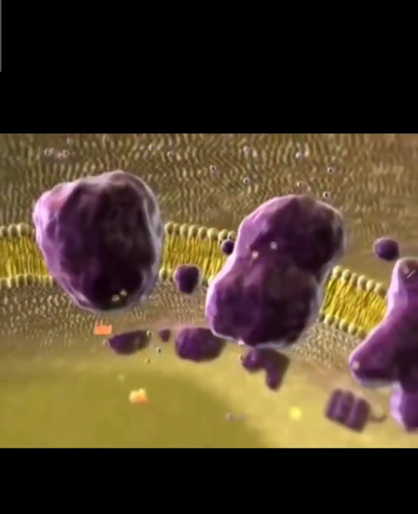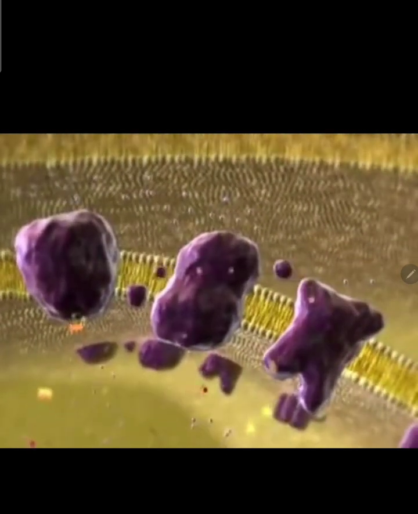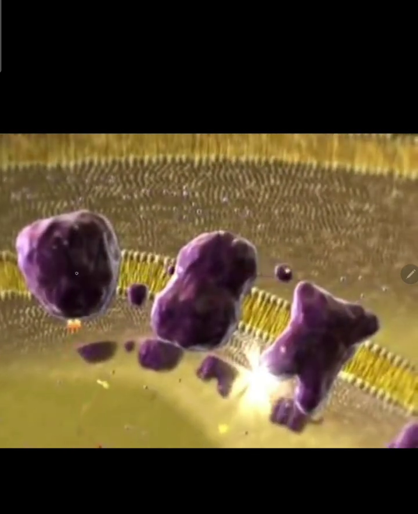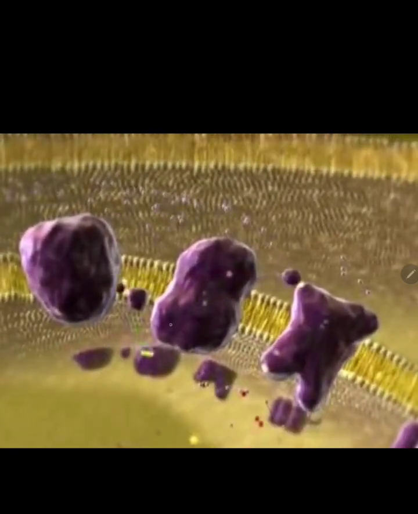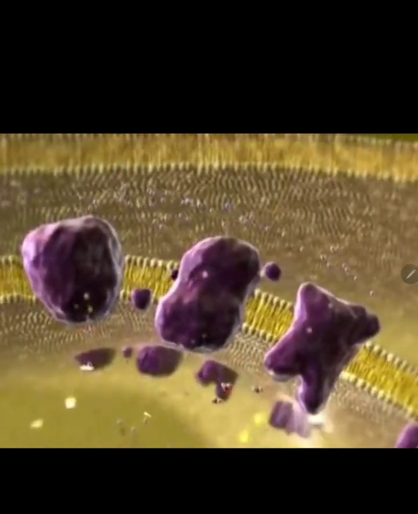The electron transport chain happens here in the inner membrane of the mitochondria. And in the electron transport chain, most of the NADH and the FADH2 are converted finally into ATP. How? By releasing electrons and protons. So the NADH provides electron and proton to the electron transport chain, and also the FADH2 provides electron and proton.